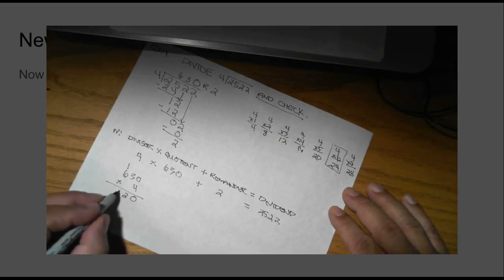And then we continue. 4 multiplied by 3 is 12. We need to carry the 1. 4 multiplied by 6 is 24. Remember the commutative property, it's the same thing. So 4 times 6 is 24, plus the 1 is 25.